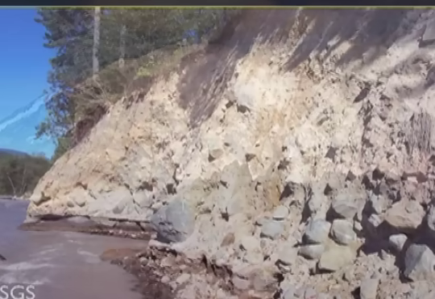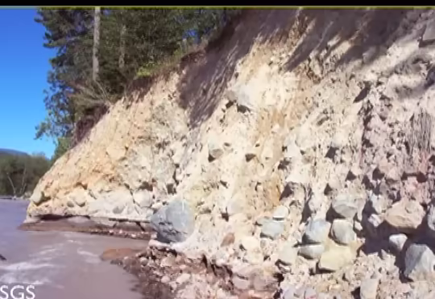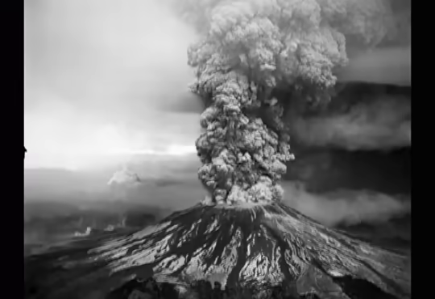Keep it going, Eric. Here's what a lahar, the Osceola, actually looks like. So that's what a mudflow deposit looks like after it comes to rest. Next one. St. Helens, we're talking about ash now.